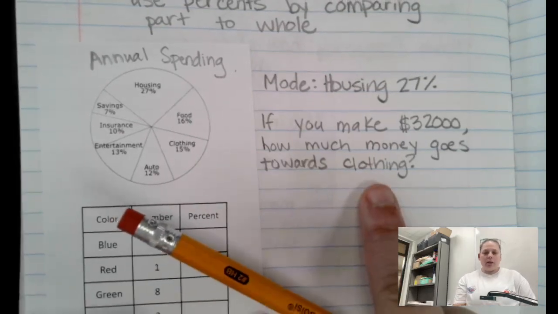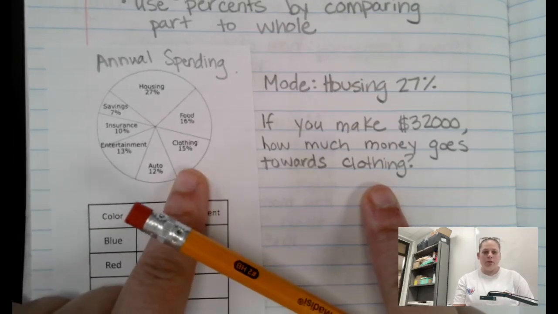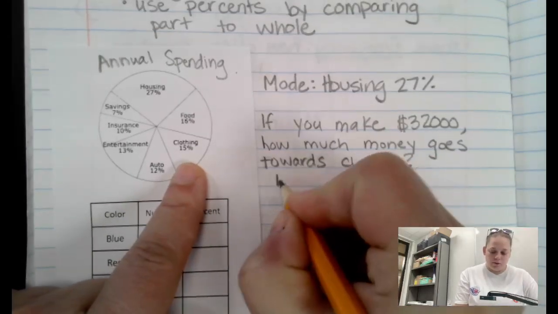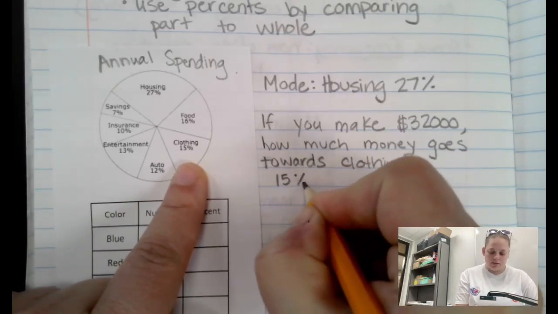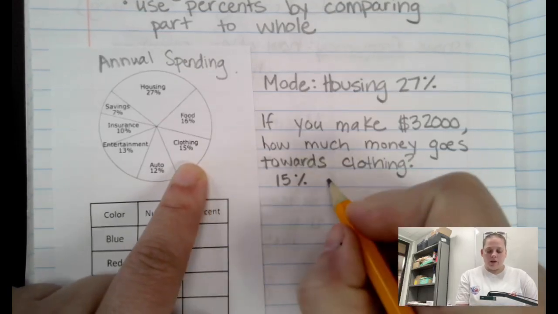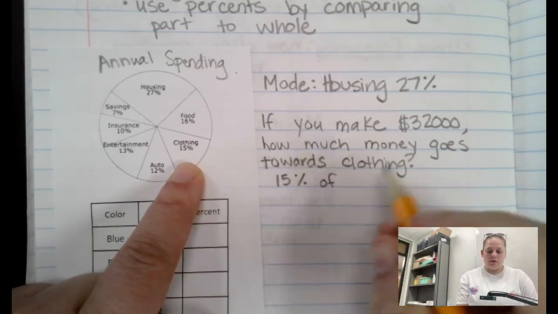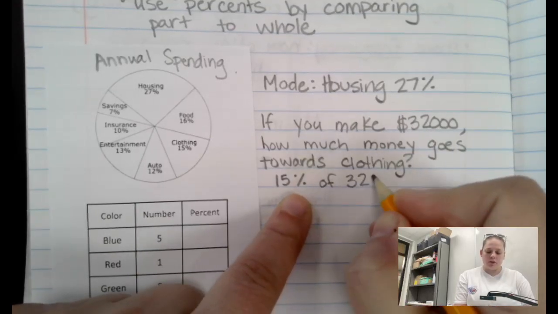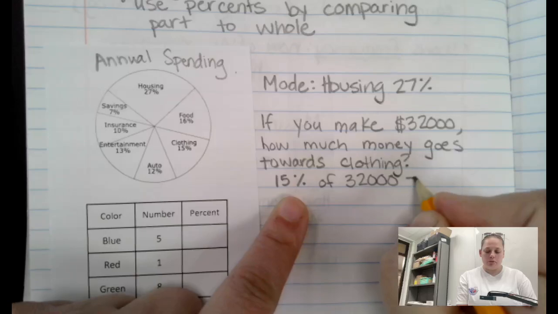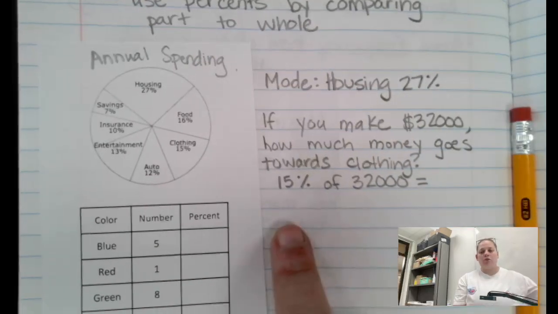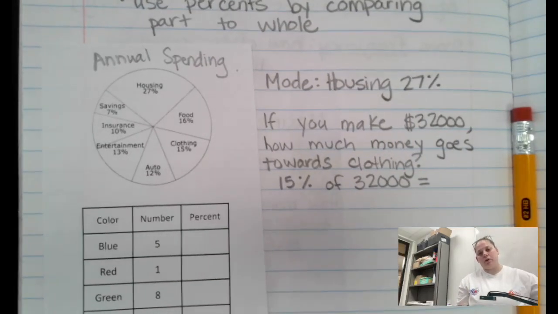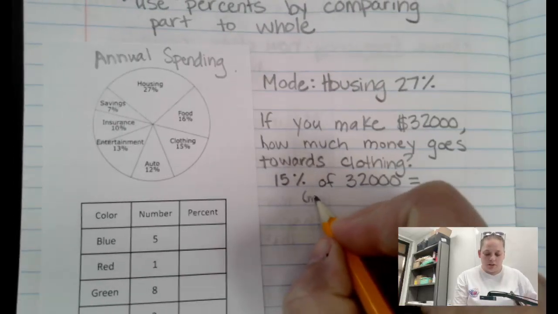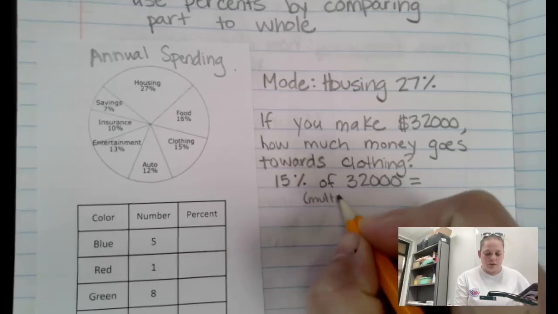Okay, so as I look, I'm looking for clothing. Clothing or clothes are 15%. So we're going to do 15% of our total, of our whole. Our whole money we have is $32,000. We're not spending $32,000 on clothes. It's saying that's how much money you make in a year. And we're going to do 15% of $32,000. Okay, so what this of tells us to do is it tells us to multiply.